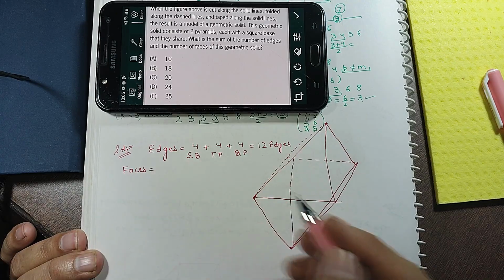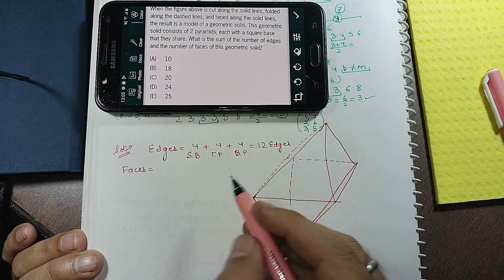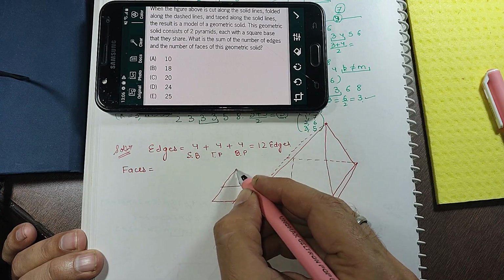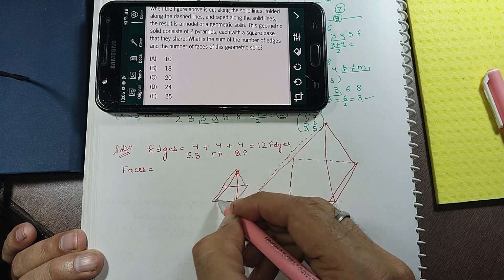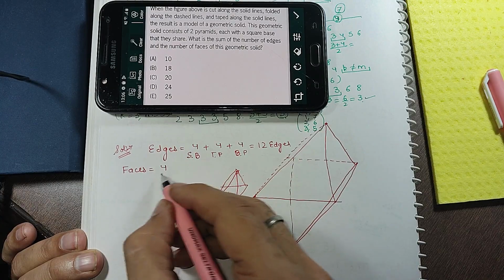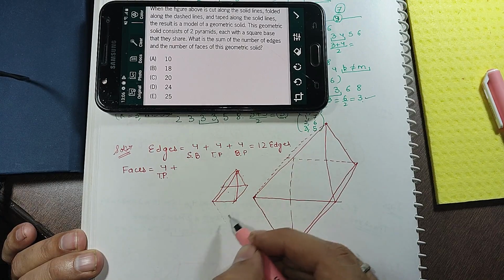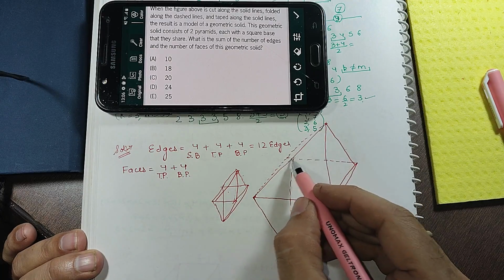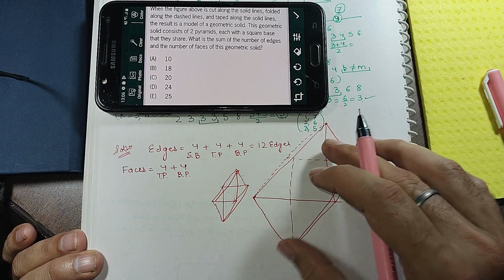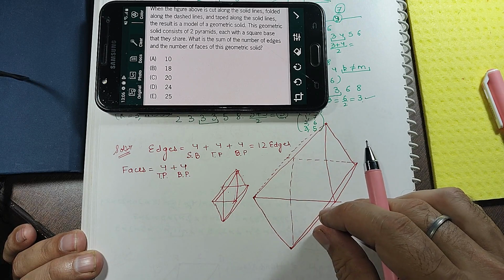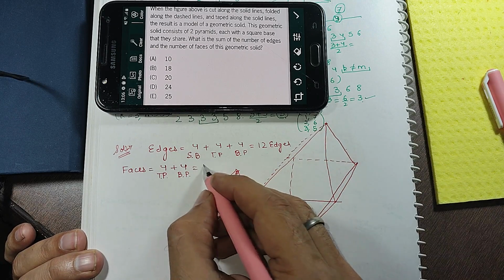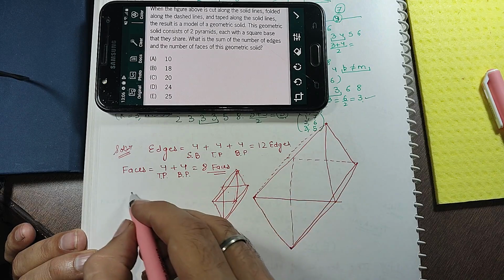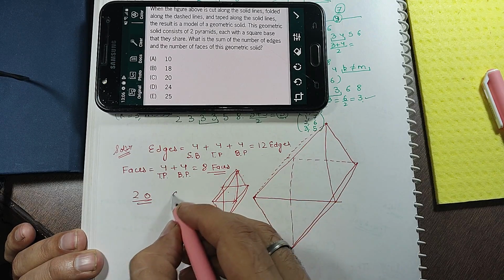Now faces. If we talk of faces, if we draw a simple pyramid with a square base, we will come to know that it will have 4 faces. So 4 faces of the top pyramid, plus again the same 4 faces in the bottom pyramid, right? As the face of the square base will be consumed inside the geometric solid. So the total number of faces will be 8 faces. So the total number of edges and faces will be 12 plus 8, 20. So the right option for this will be option C.